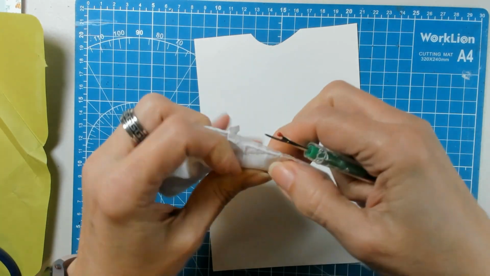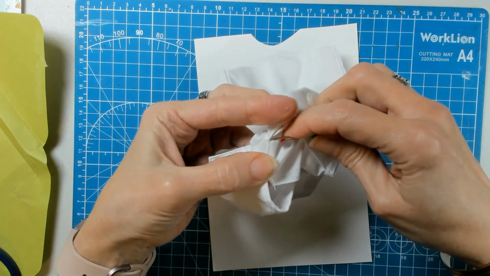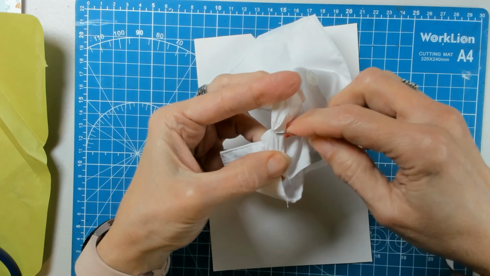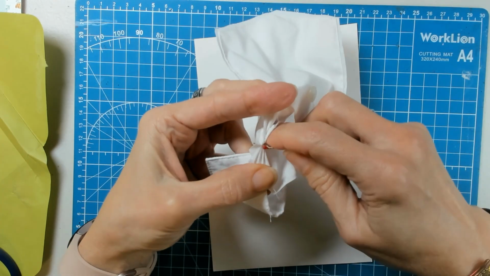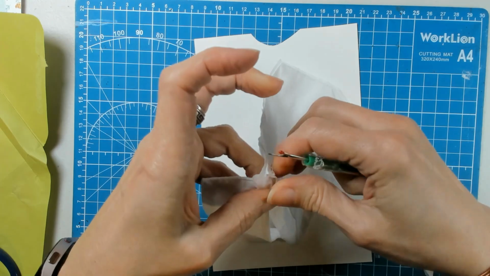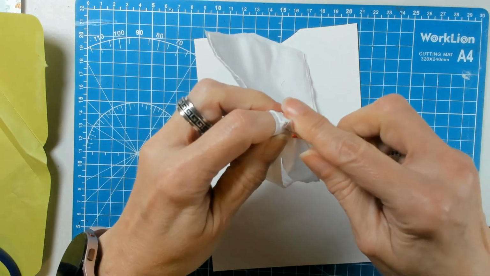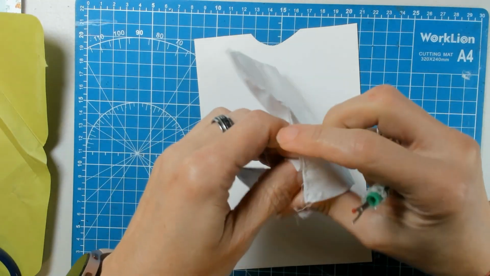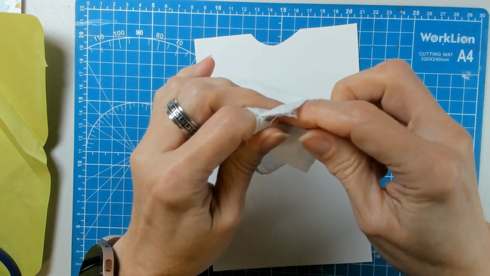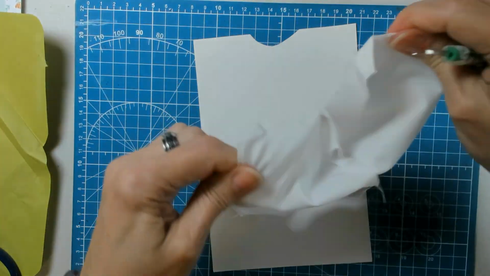So in other words, we're gonna completely separate all the pocket and reconstruct it or alter it in a different way. So this is what I have so far, and I'm gonna just go ahead and detach it from the whole background. All right, this is what I have.